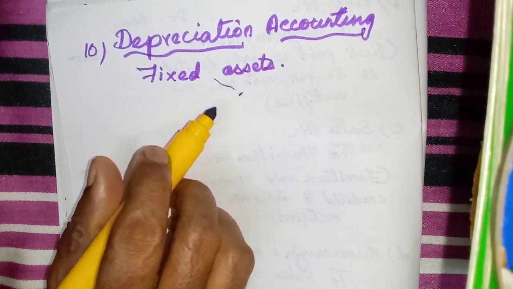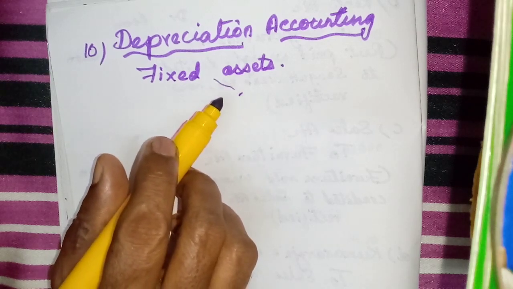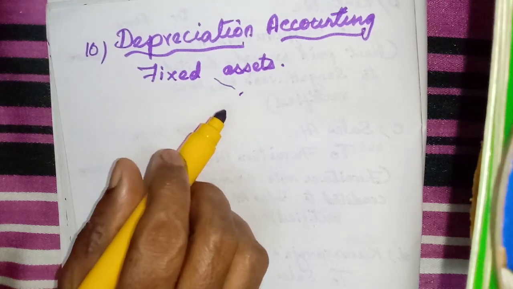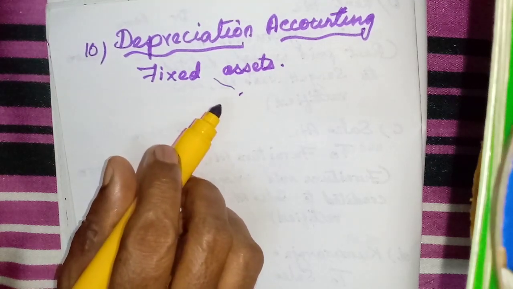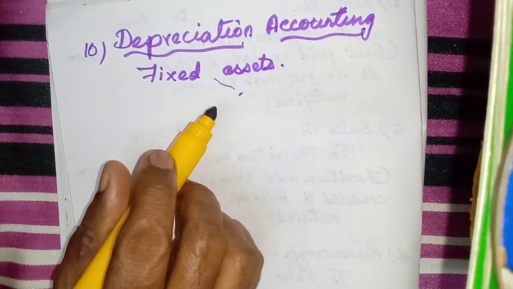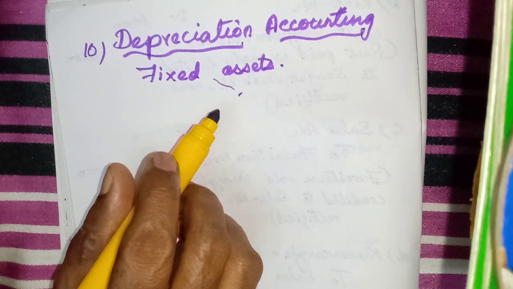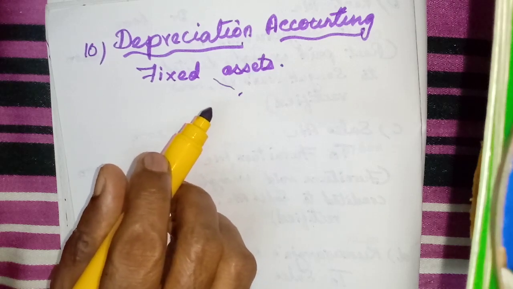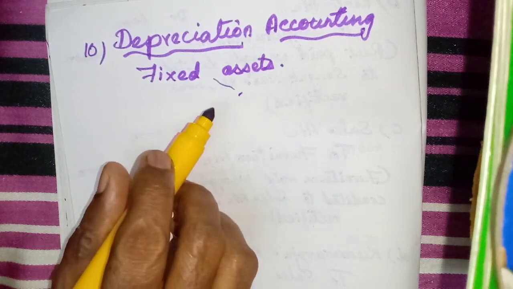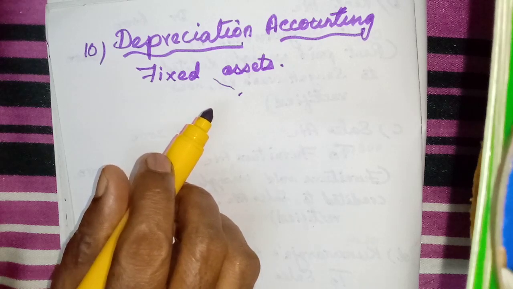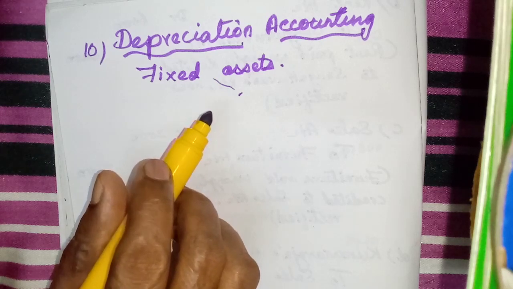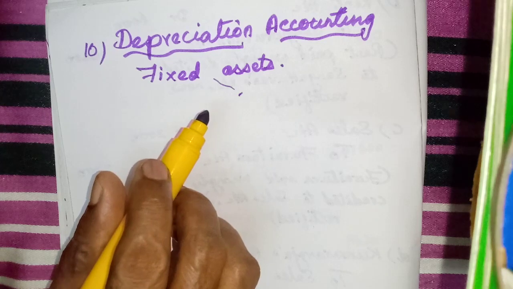Land is a fixed asset very clearly, but it will not come under depreciation, because the value of the land will never get reduced, but it will get increased, isn't it? So we should not calculate depreciation for land.